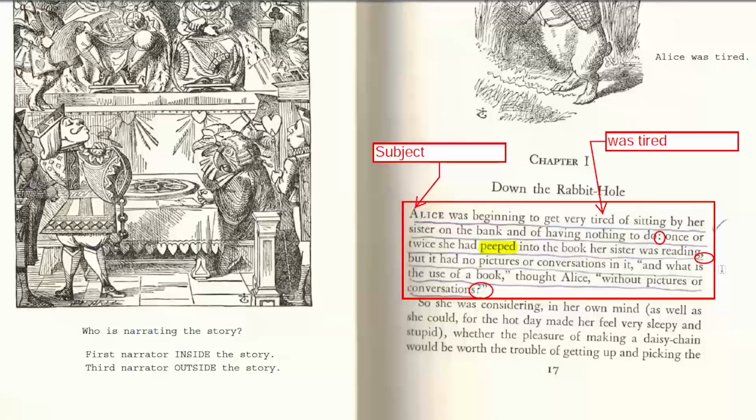Peeping is another word of peeking, if you peek, or you peep. You can buy peeps at Easter time, right? Those little yellow birds that you eat. Peeps. Why do they call them peeps? Anyway, she peeped into the book. What does that mean? She kind of like peeked into it, but she saw quickly that it had no pictures or conversation, and she was pretty like, oh my God, what kind of book is that? You see what I'm saying?